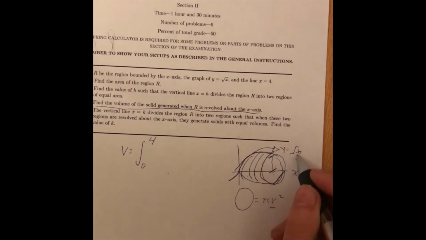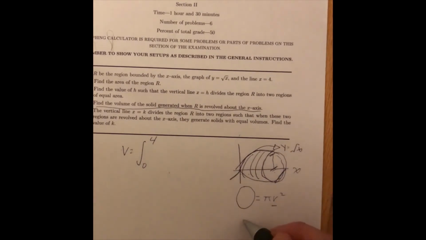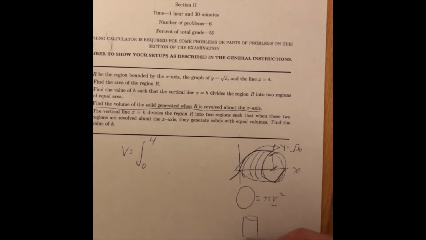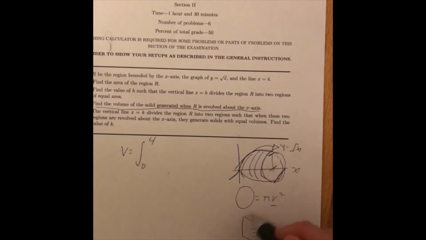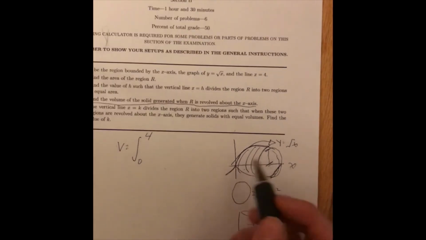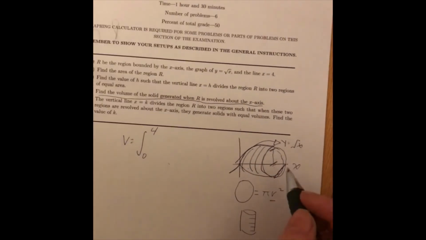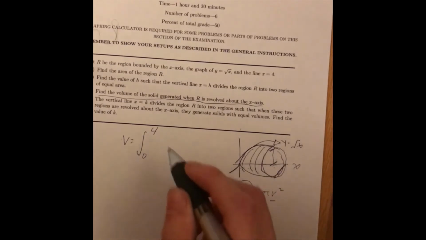This distance is square root of x. In this function, the radius is changing. You could think of a cylinder, which has a constant radius, but this is a paraboloid, so it changes at each point. So we're taking the integral to account for this changing radius. That radius is simply radical x.